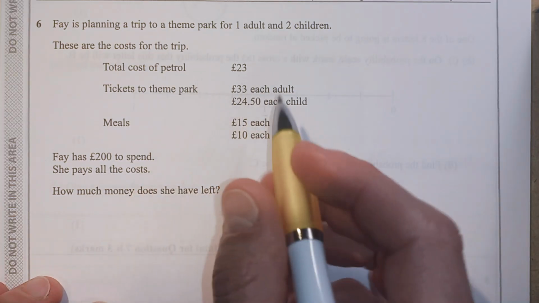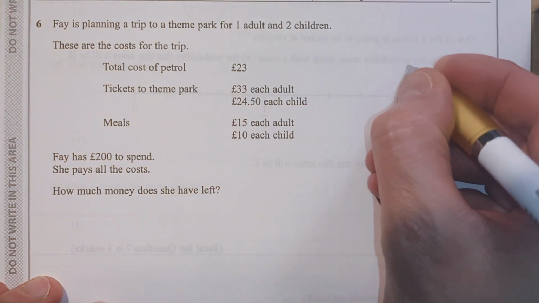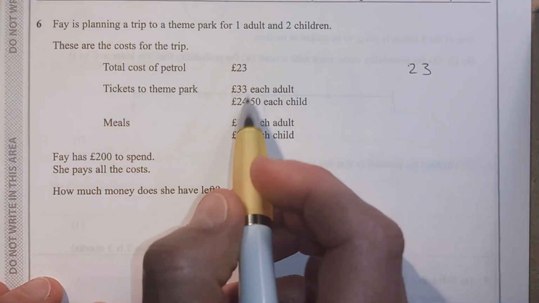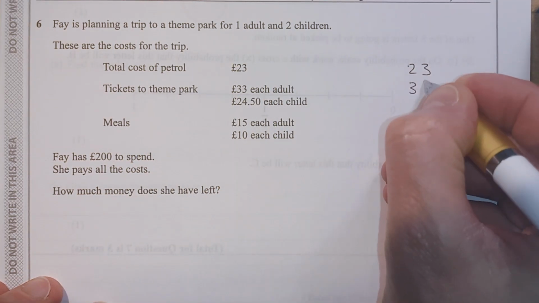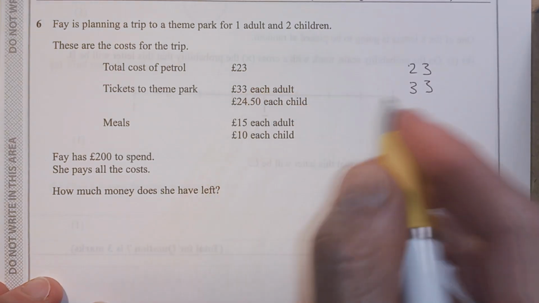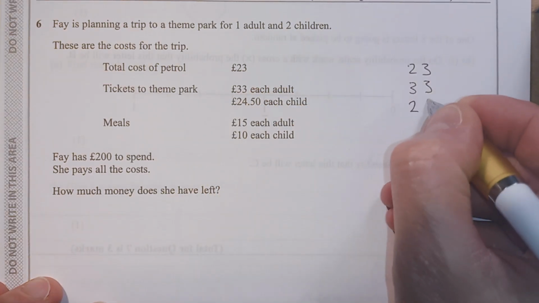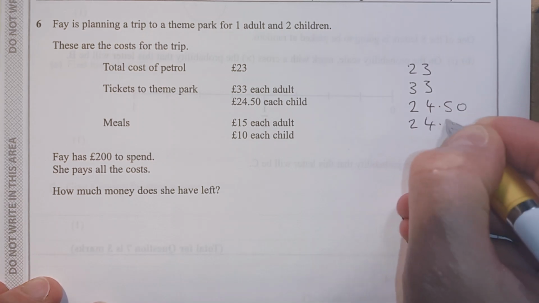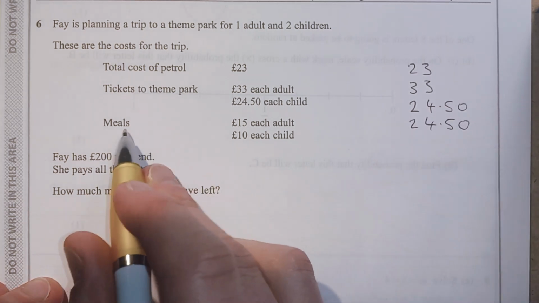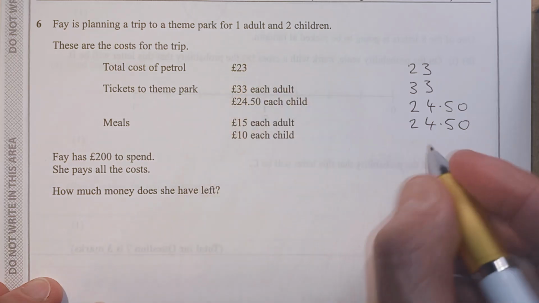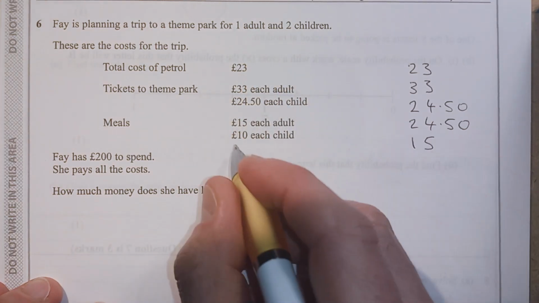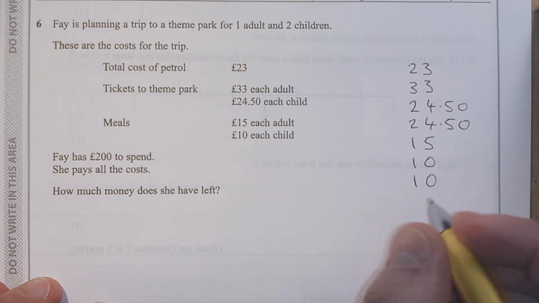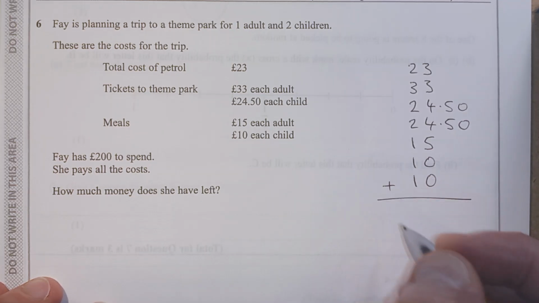So we've got petrol, so we've got the 23. I'm going to write it over here. So we've got £23. Tickets to the theme park, we've got 1 adult, so we've got £33. But then we've got 2 children. So we've got £24.50. And we've got another £24.50. Then the meals, we've got £15 for the adult. And we've got 2 children, so we've got 10. And then we've got another 10. So we can add all of this together.